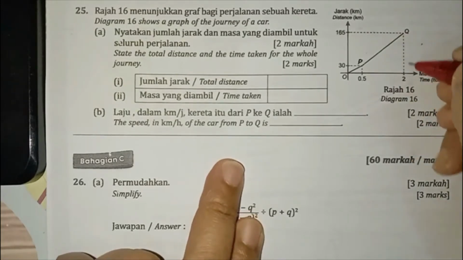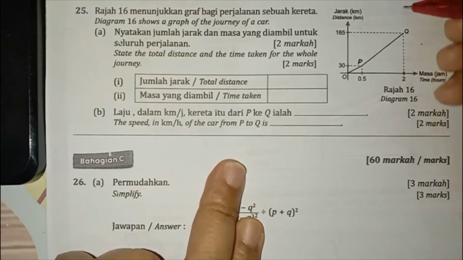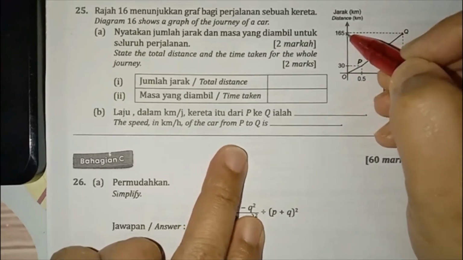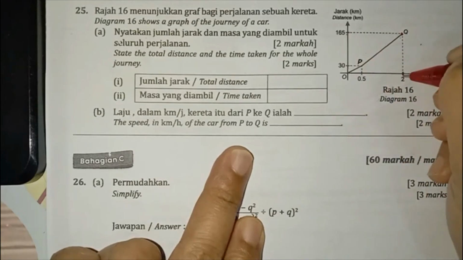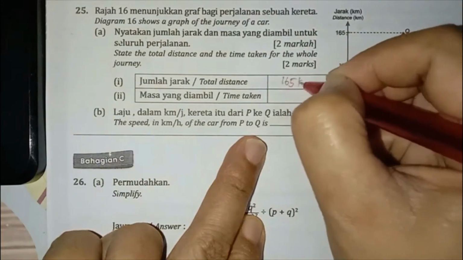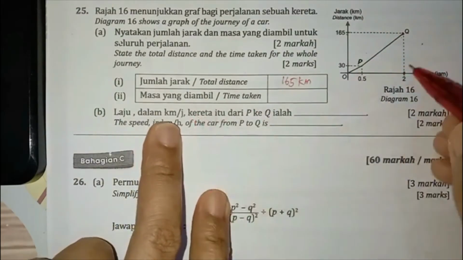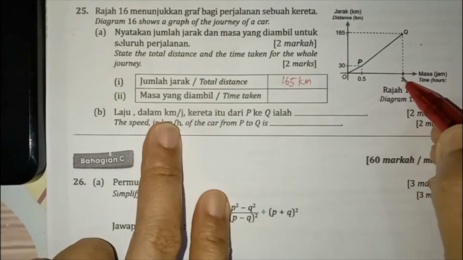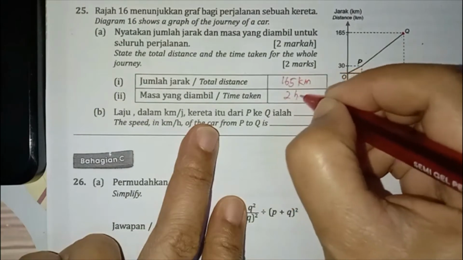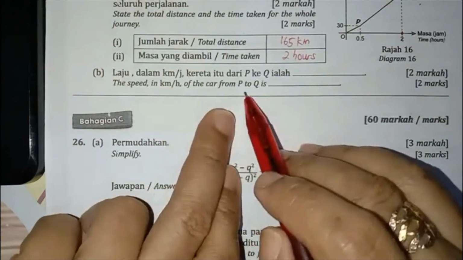So the total distance, the final point, meaning after 2 hours, the car is at Q. And the reading here shows 165, meaning the distance traveled is 165 after 2 hours. Okay, so the total distance is 165 kilometer. Here the unit is kilometer. Time taken, 2 hours. See, the graph stops here, so meaning 2 hours.